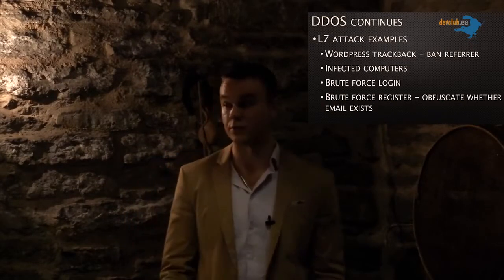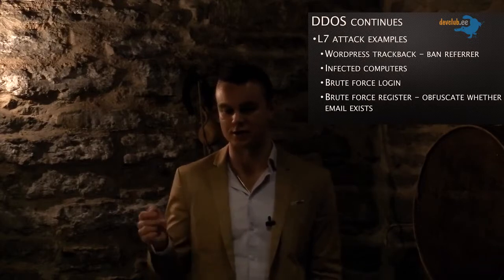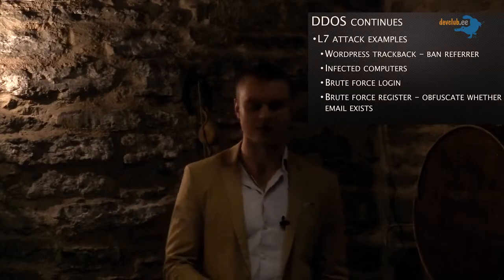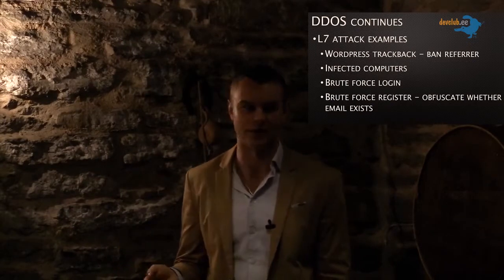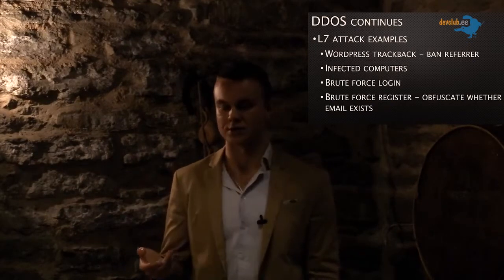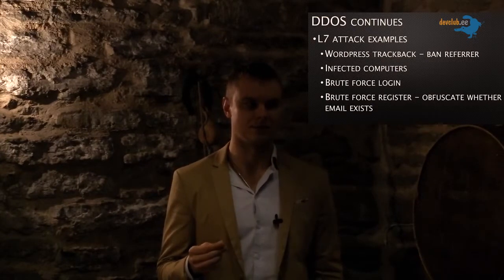Then there are brute force cases when the hacker is brute forcing the login. He has some leaked database and he's trying to log in with the users. You put a captcha in between. You put rate limiting. Well, rate limiting doesn't help because it's per IP address. So you just have to analyze his request.